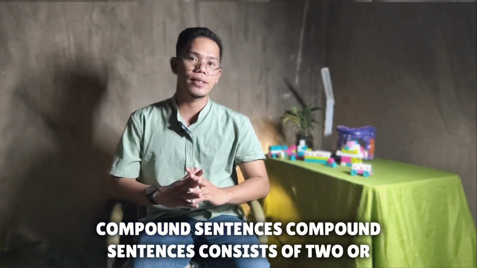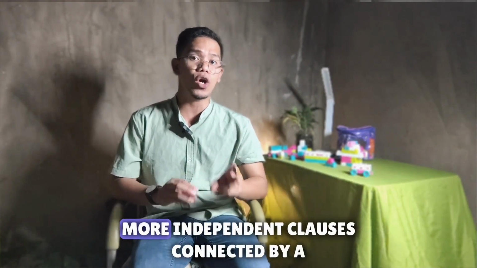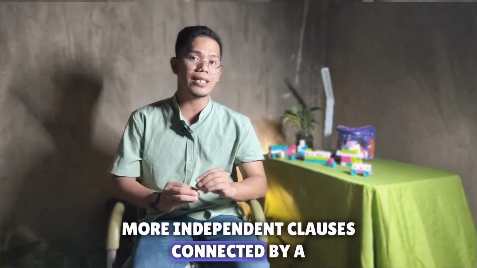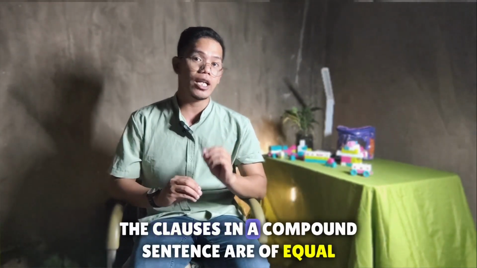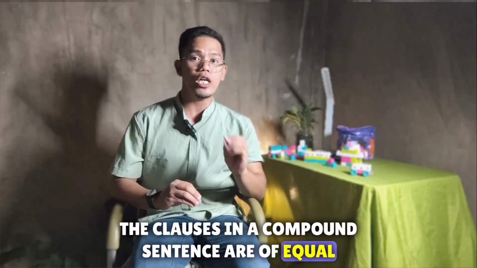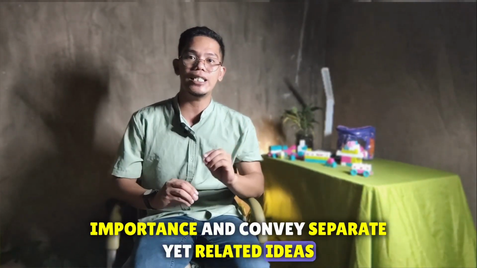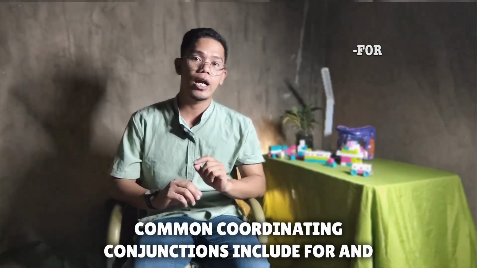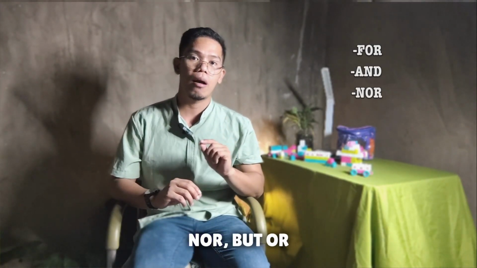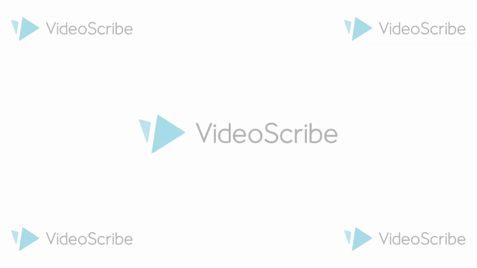Compound sentences. Compound sentences consist of two or more independent clauses connected by a coordinating conjunction. The clauses in a compound sentence are of equal importance and convey separate yet related ideas. Common coordinating conjunctions include for, and, nor, but, or, yet, and so.